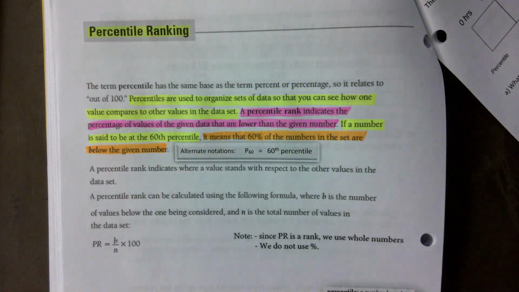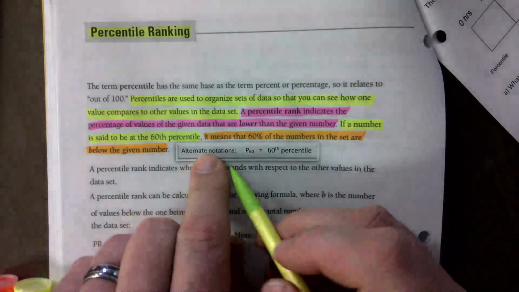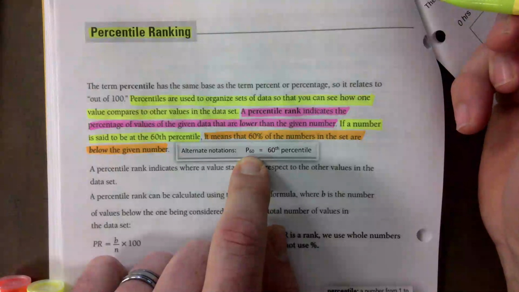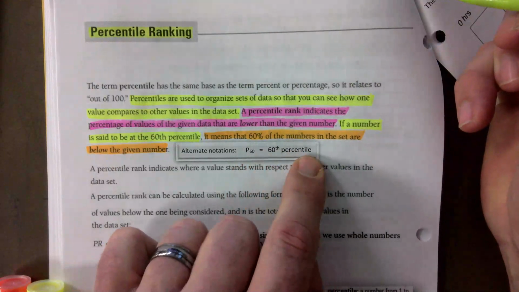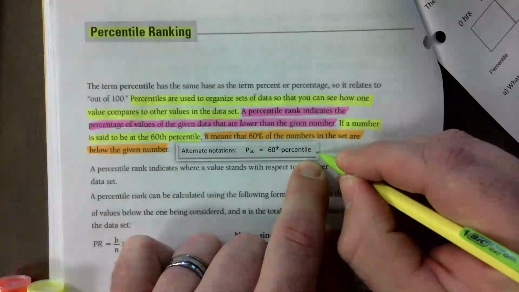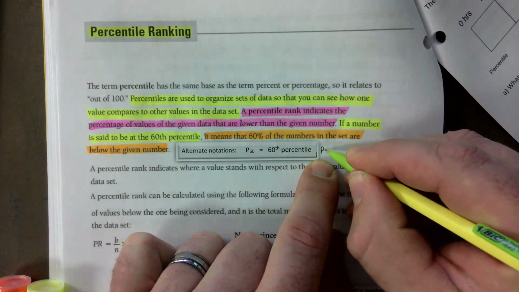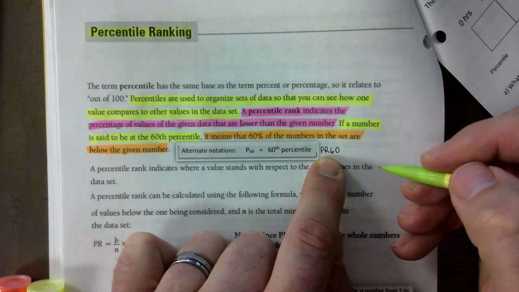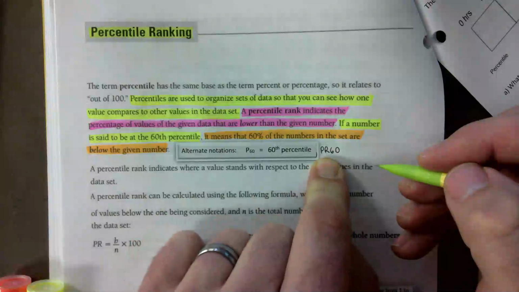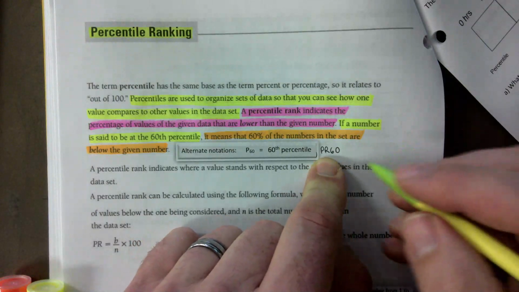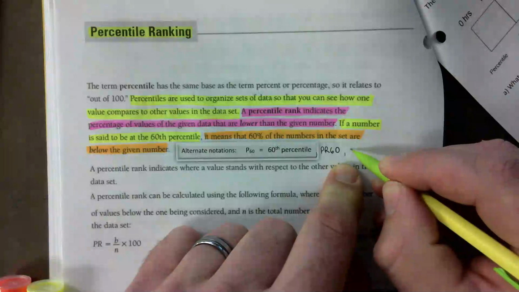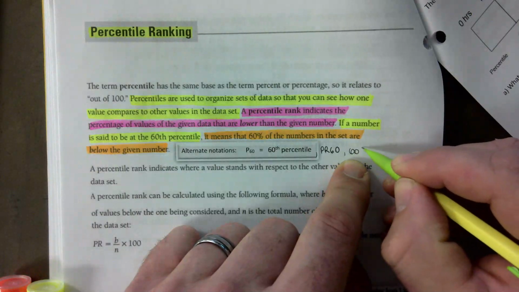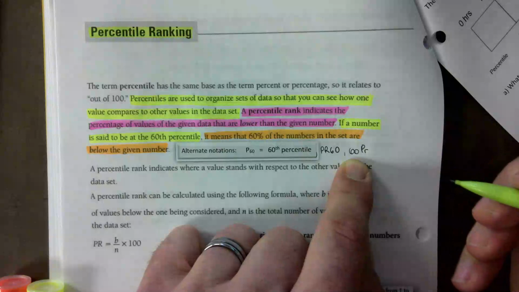And here are some alternate notations that I need you to add. P60 is 60th percentile. Keep writing these down. Sometimes it's PR60. Sometimes it's 60 PR.